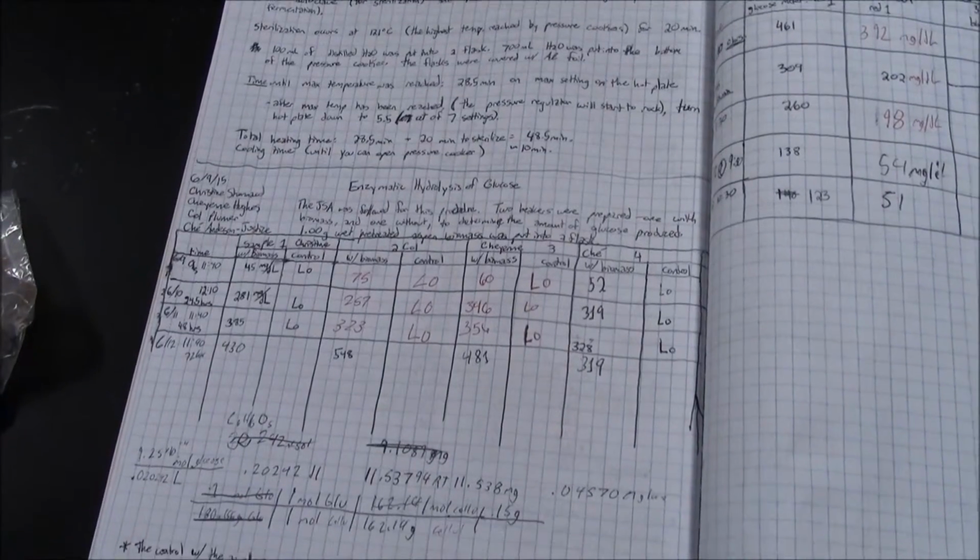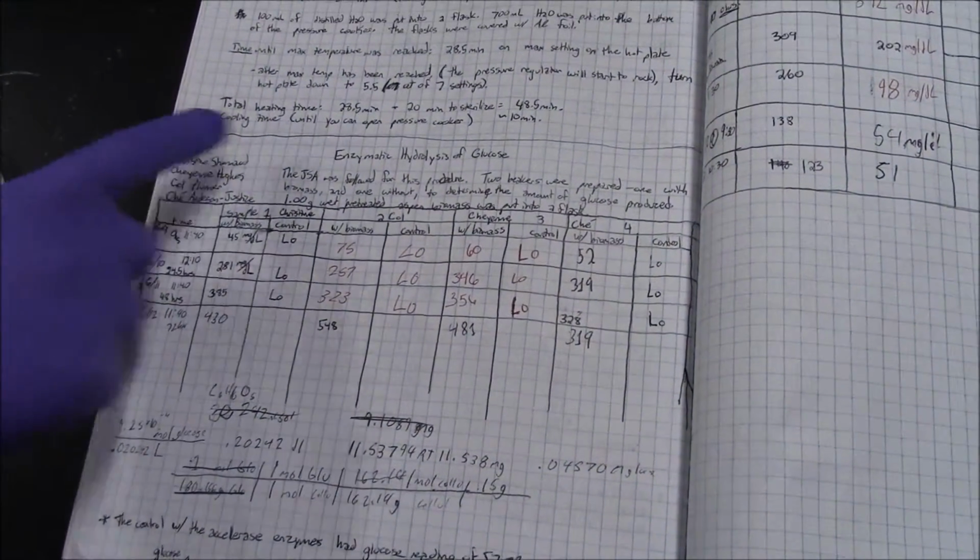Make sure to keep an organized lab notebook. Record all dates, procedures, and results.